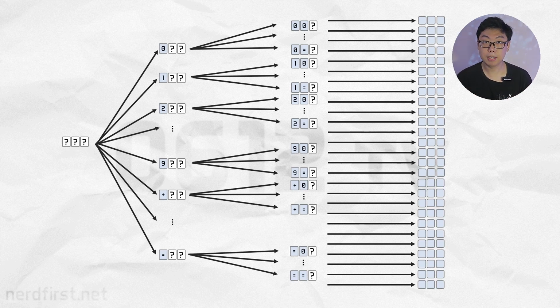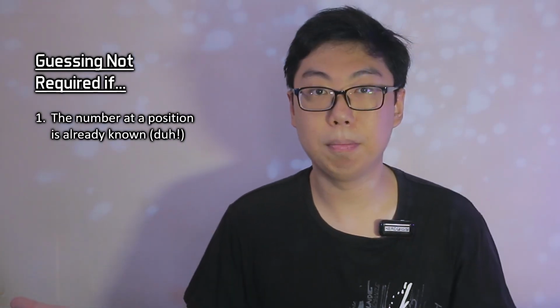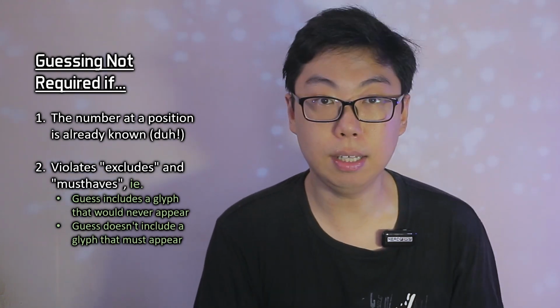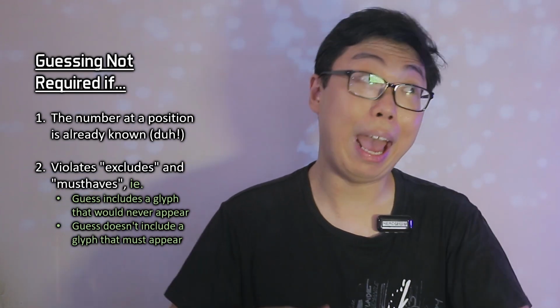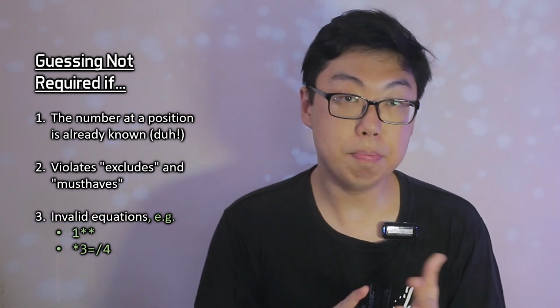They are as follows. If we already know what number is supposed to go in a certain position, we don't have to guess, obviously. We can also take feedback on board. If we know a value never appears, we don't have to try it at all, while solutions not containing must-haves can be eliminated early. And don't forget, we're guessing at equations here, so it's not really true that everything goes. Equations that aren't valid can be instantly eliminated, and these usually come from operators appearing together where they shouldn't, like minus times, for example. Of course, equations that aren't mathematically correct can be eliminated as well.